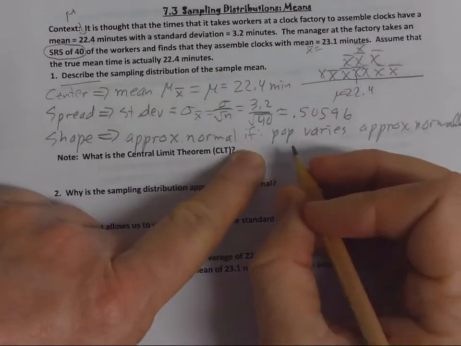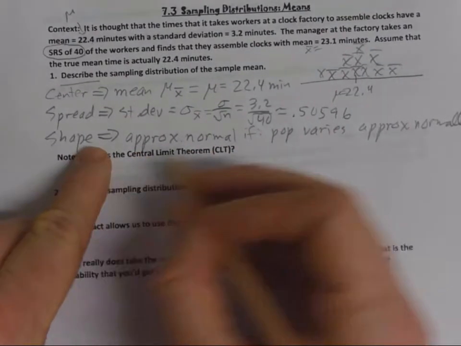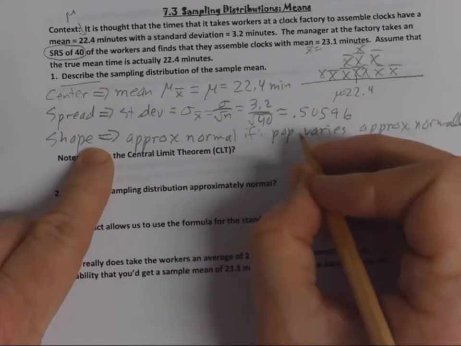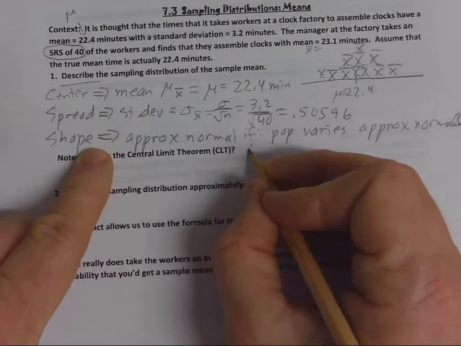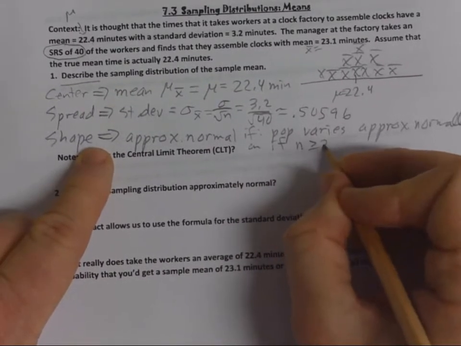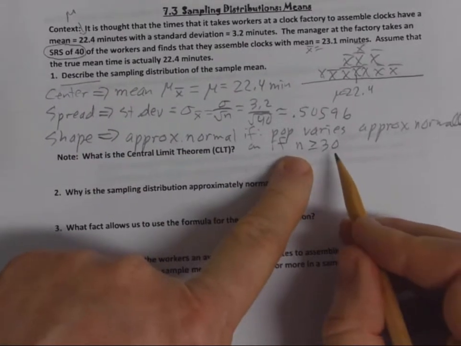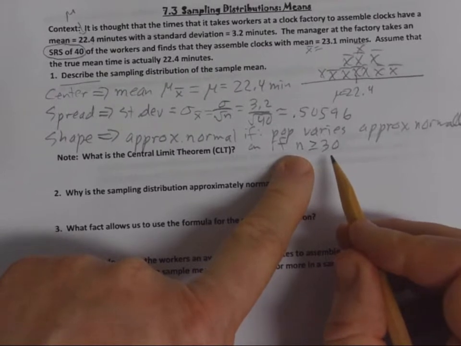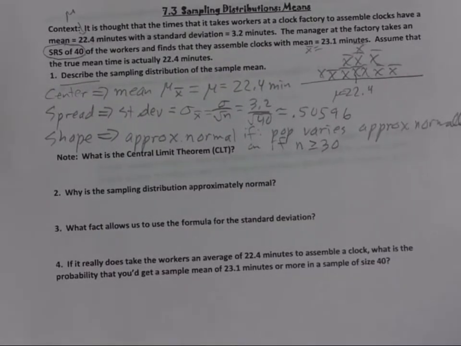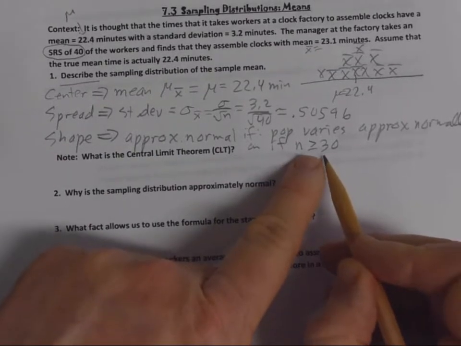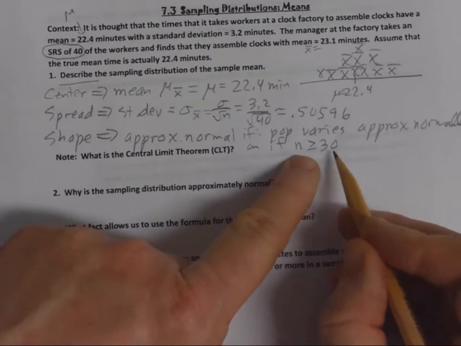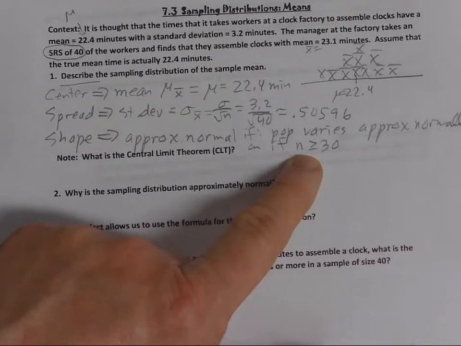But here's sort of an amazing thing. The sampling distribution, these X bars, will be approximately normal if the population varies approximately normal, or if our sample size is large, if n is greater than or equal to 30. And that's our rule of thumb. That number is much debated in the world of stats. In some books you'll see like 25, in some books you'll see 50, but we've sort of settled on a rough estimate of 30. It depends on how skewed the population is, and we don't know that, but in general, if it's 30, then we'd say it's approximately normal.